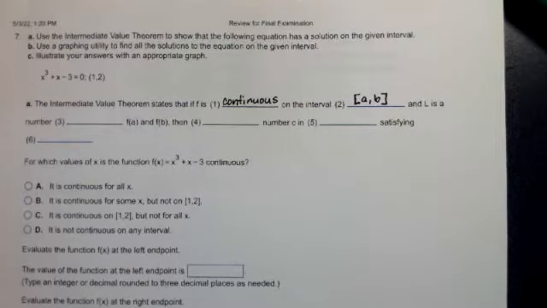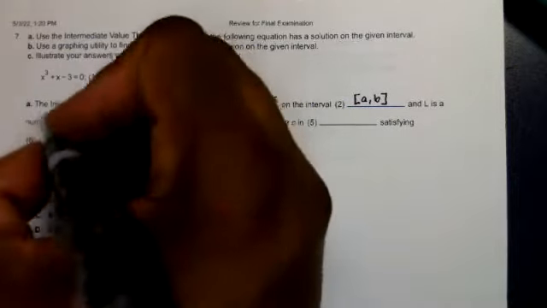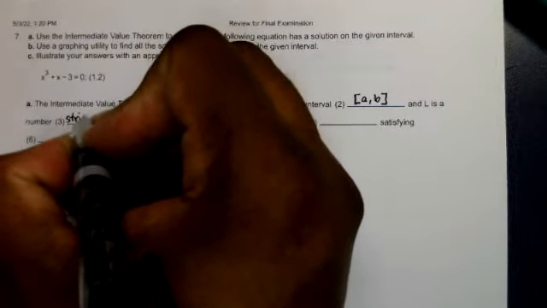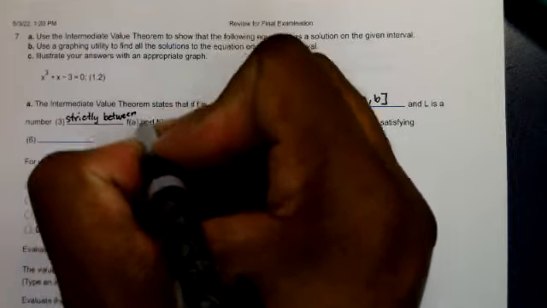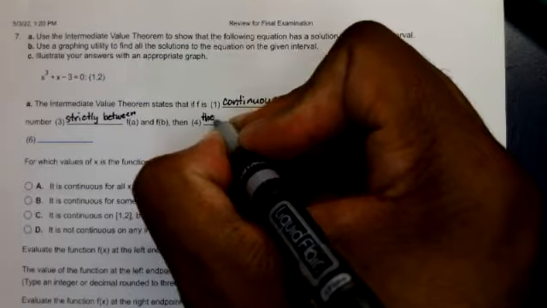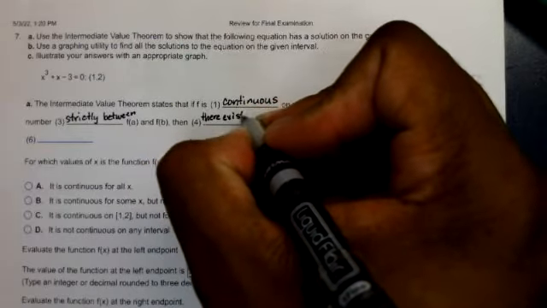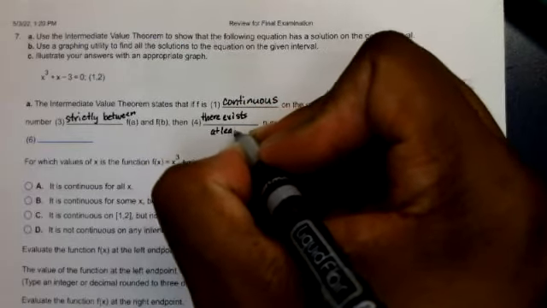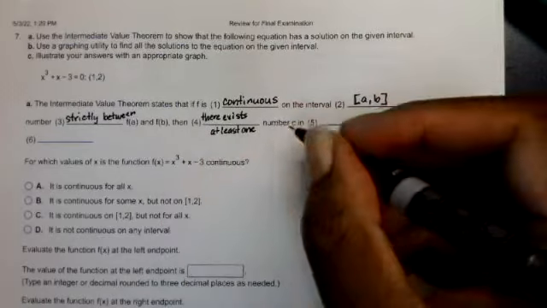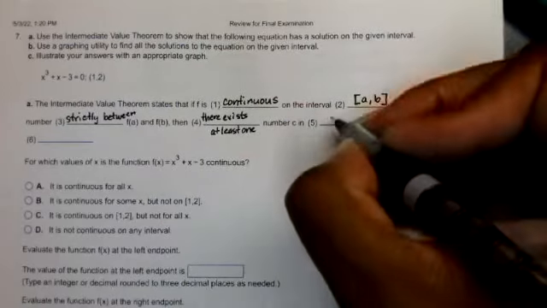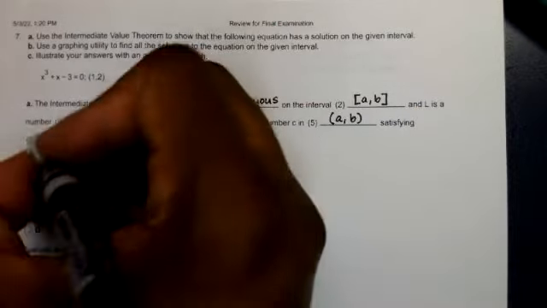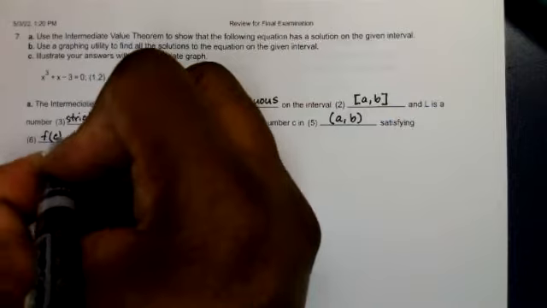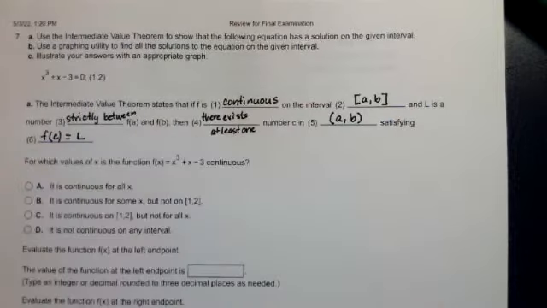And capital L is a number strictly between f of a and f of b, then there exists at least one number called c in the open interval a, b, satisfying f of c equals L.